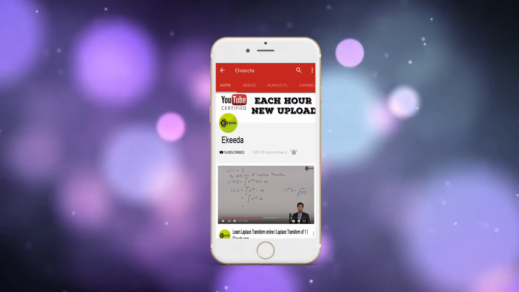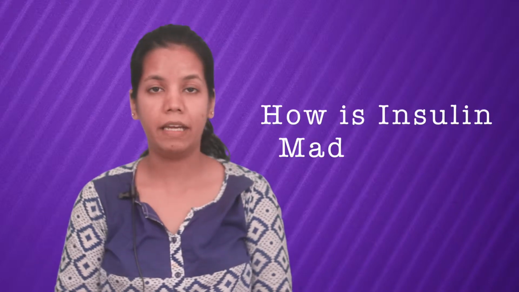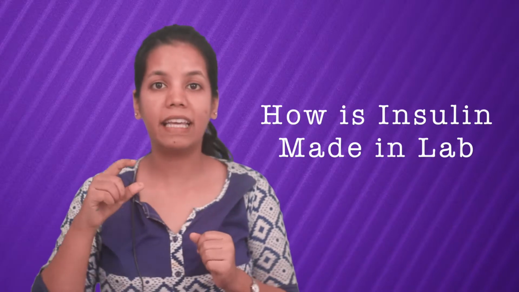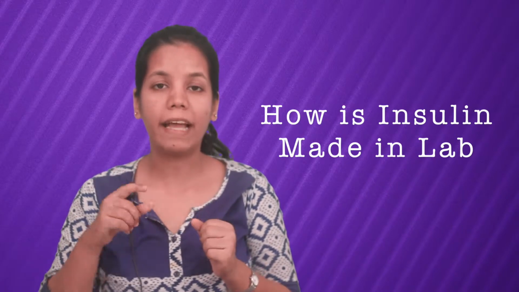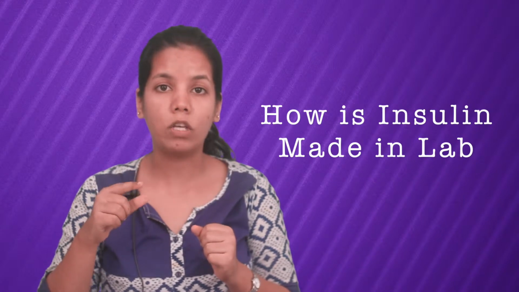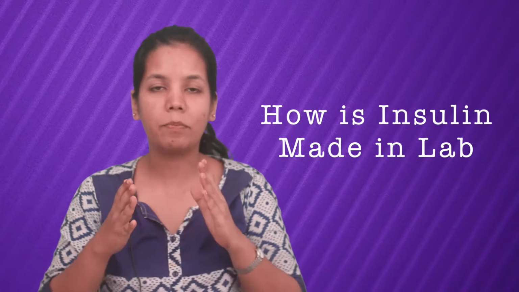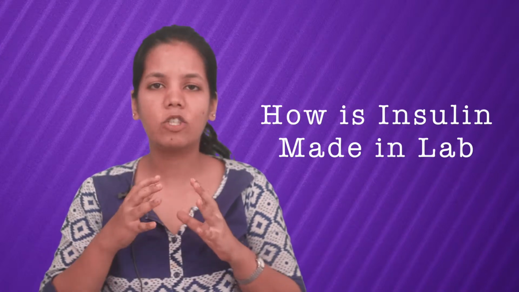Hello students, we are doing chapter Genetic Engineering and Genomics. Today we'll be studying about how insulin was made in lab. We all have seen insulin bottles, or people who are diabetic take insulin injections. Do you all know that this insulin injection was made by a technique called genetic engineering? Yes, it was made in lab using genetic engineering. And today we are going to study what this genetic engineering is and how insulin was made.